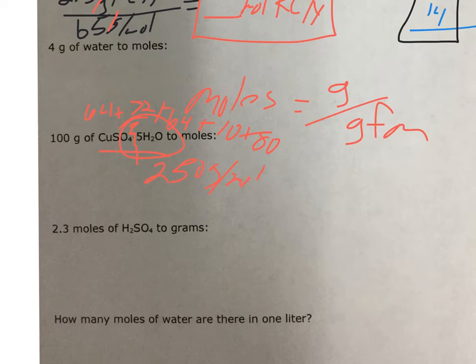That is your molar mass. Okay? So that's what you're going to use. You're going to take the grams divided by the molar mass to figure out those moles. Yes? Okay, let's look at the other side. Let's look at the other page.